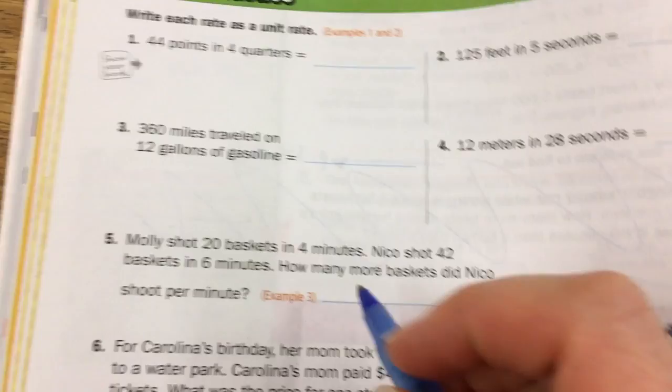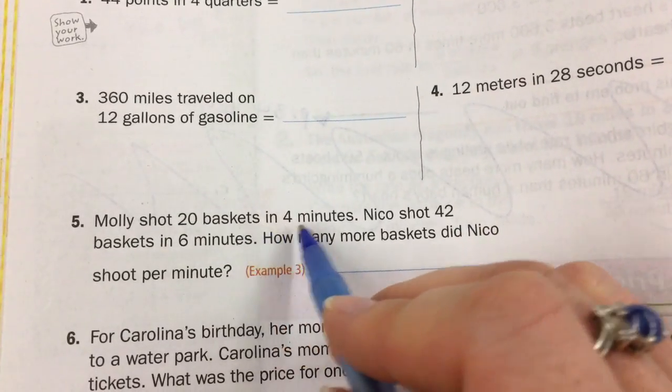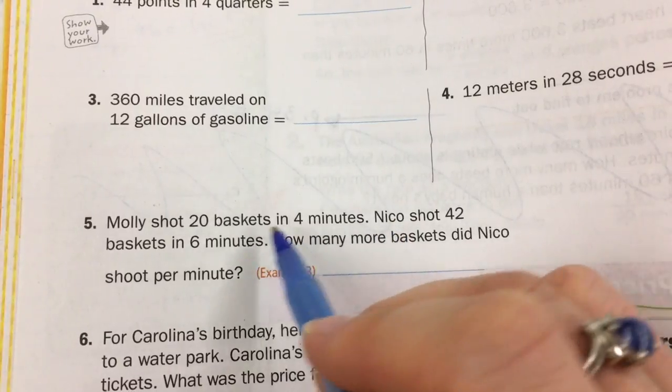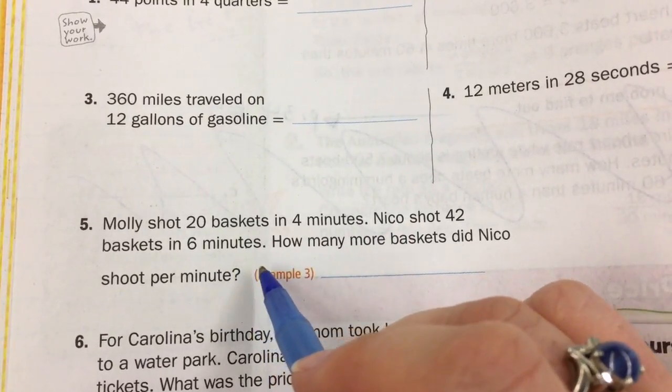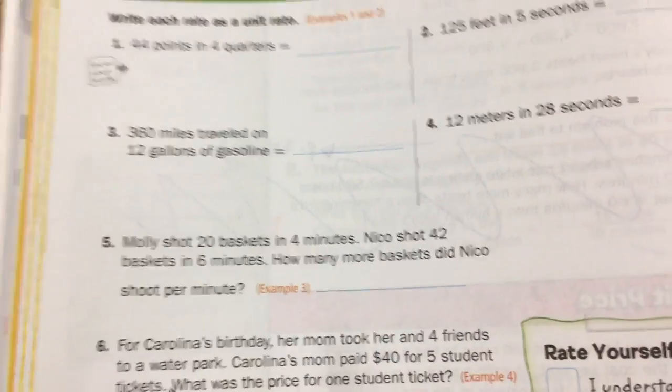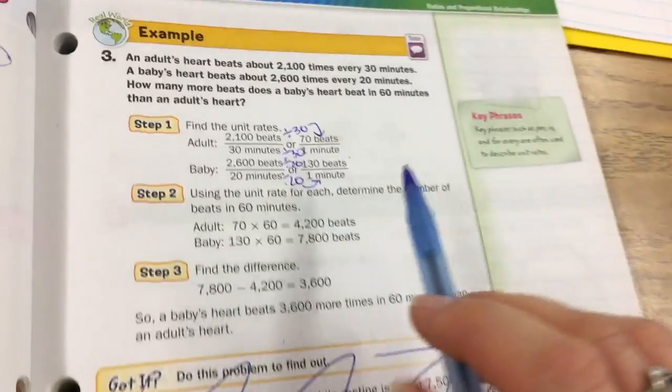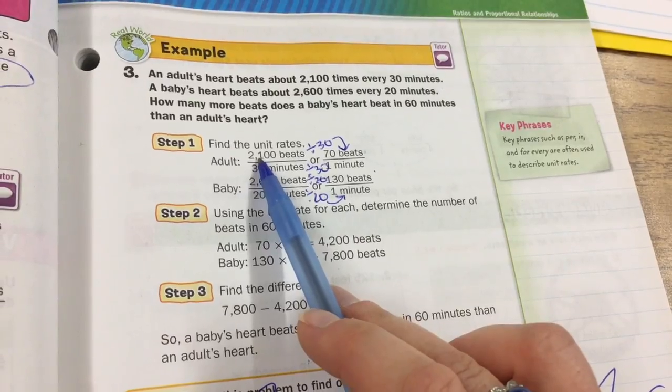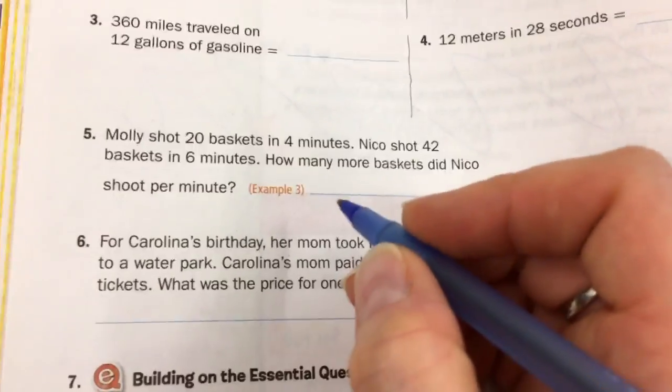We're going to look at number 5. All right, so this is page 34, number 5. It says Molly shot 20 baskets in 4 minutes. Nico shot 42 baskets in 6 minutes. So how many more baskets did Nico shoot per minute? So the first thing that they want you to do in the example is find the unit rate. Then we can find the difference. So we're going to find the unit rate.